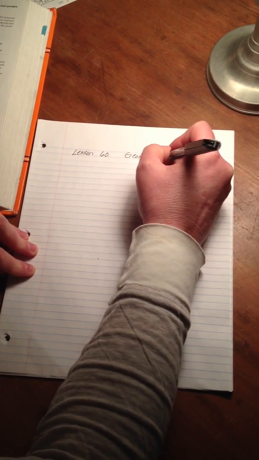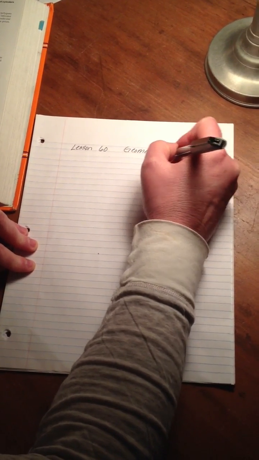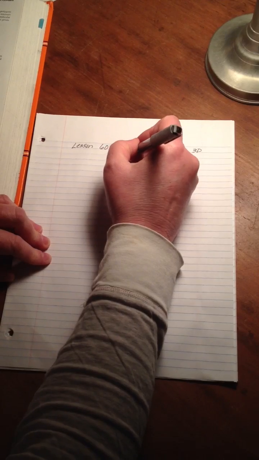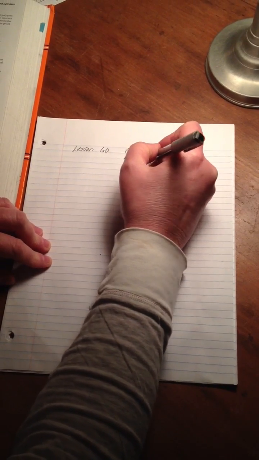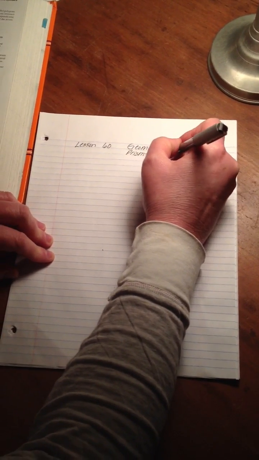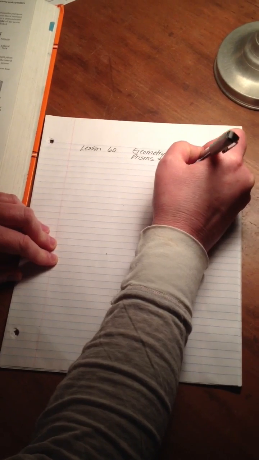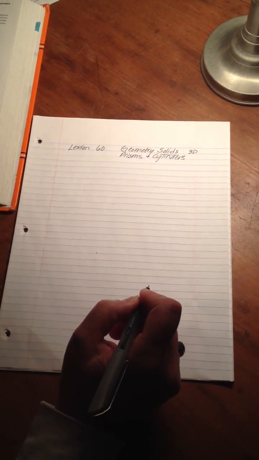It's focusing on solids. And by solids, what we mean is three-dimensional objects, things that have weight and shape and size. And we're also going to talk specifically about prisms and cylinders. So by all means, grab your pencils, take your notes, follow along with me.